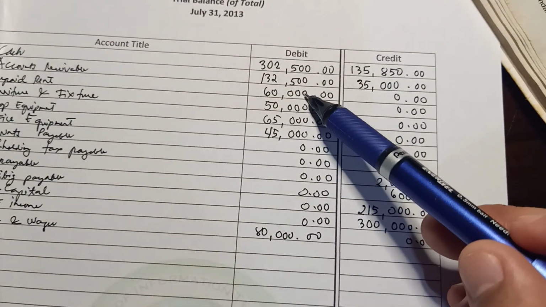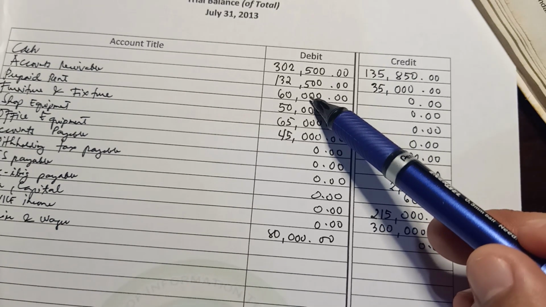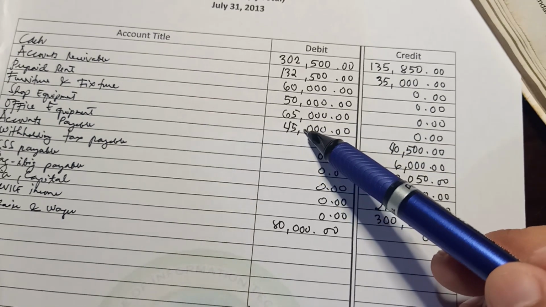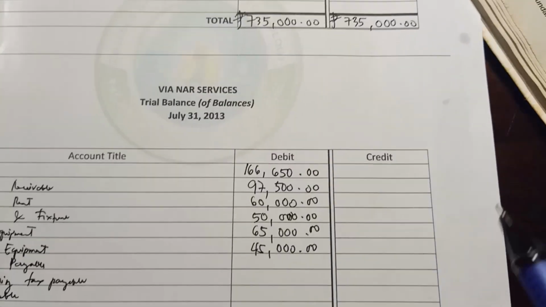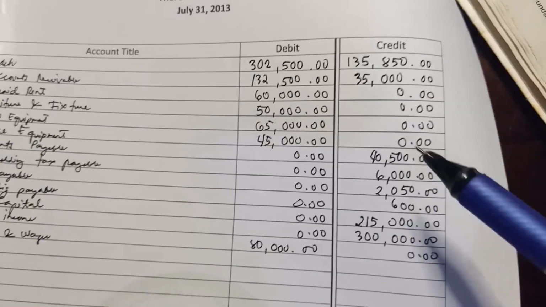Okay, so kinapi lang po natin yung 60,000 for furniture and yung prepaid rent until office equipment kasi 0-0 naman po ito. Okay, next, ganun din sa accounts payable, kokopay lang din po natin kasi wala naman po tayo i-difference dahil 0 po siya.